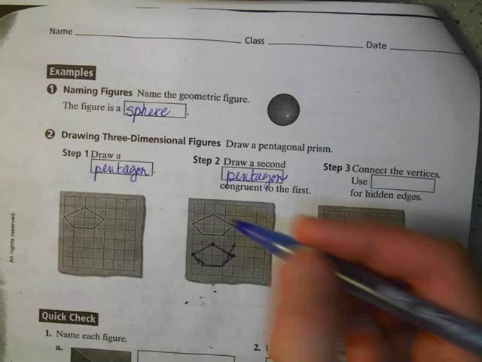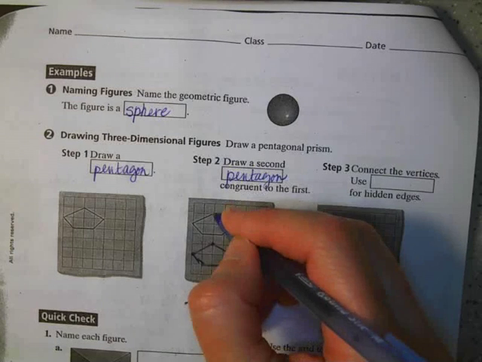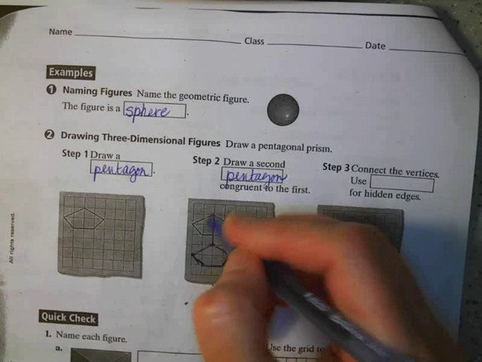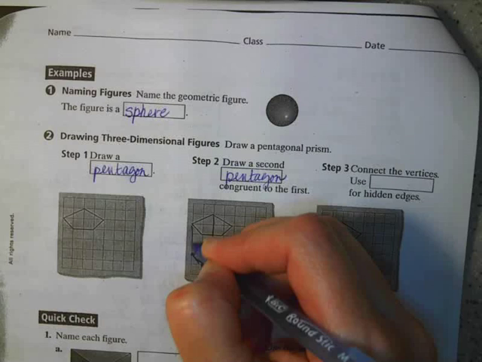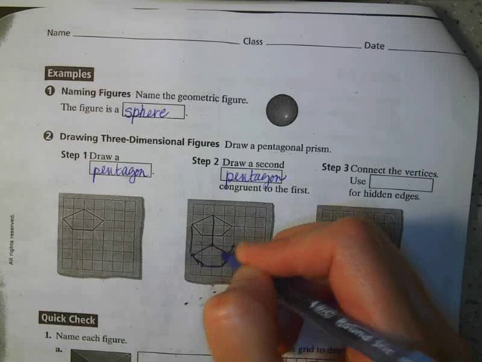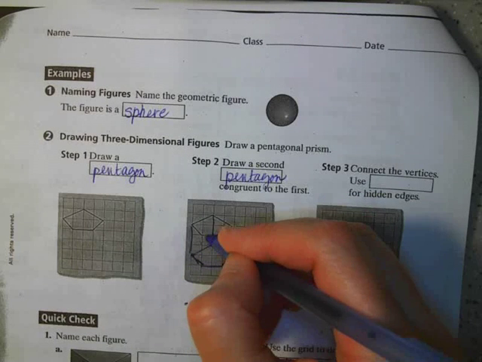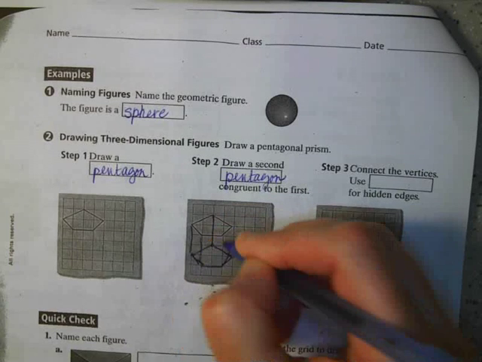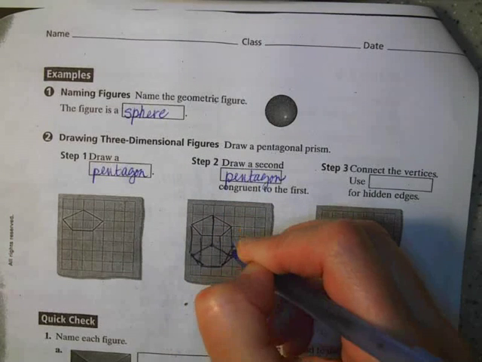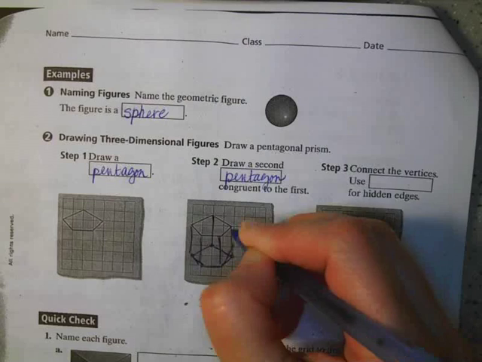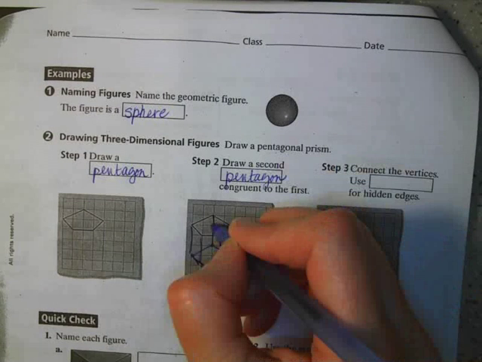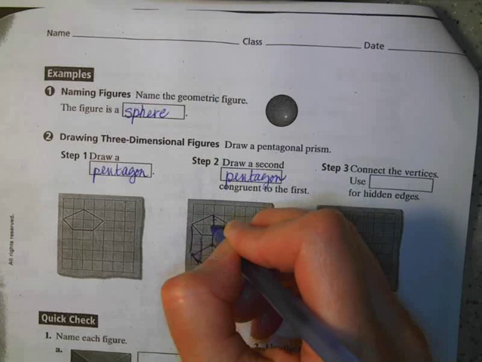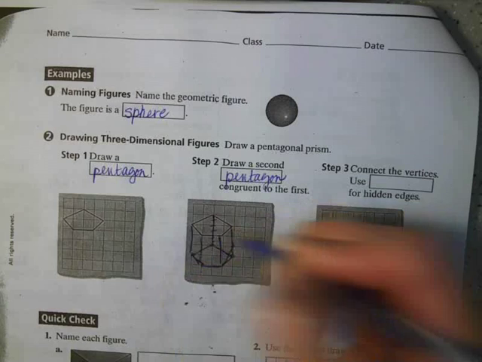Okay. And then we want to connect the vertices, so you can decide at where you're going to be looking at this. See, I really should have dashed that one probably, because that's going to actually be hidden. Okay, so on these I should have dashed this line right here.